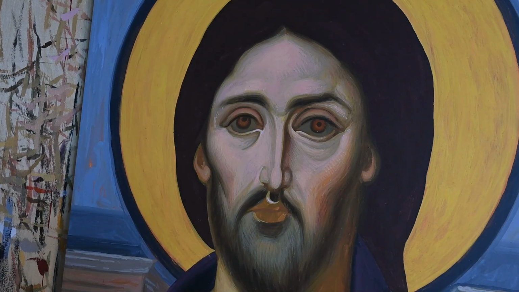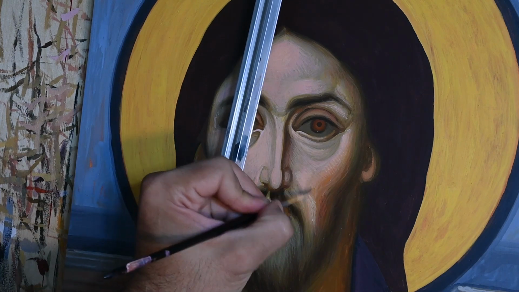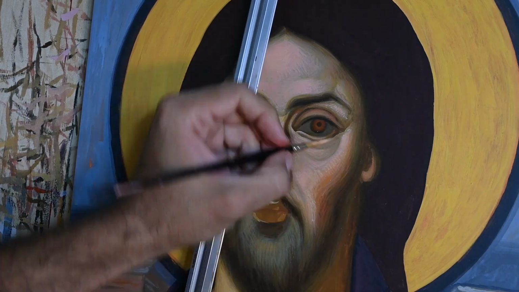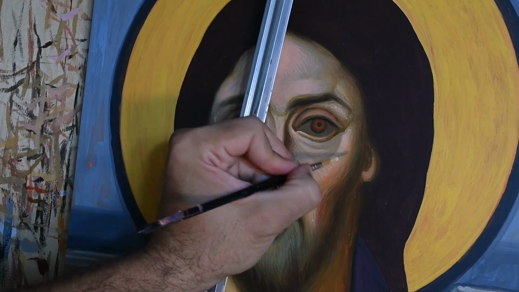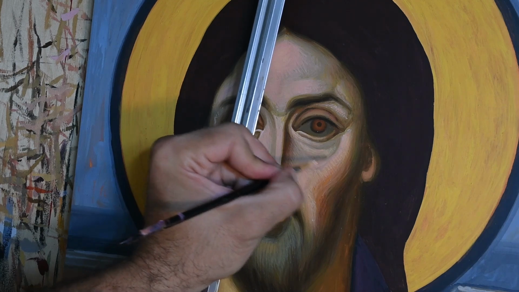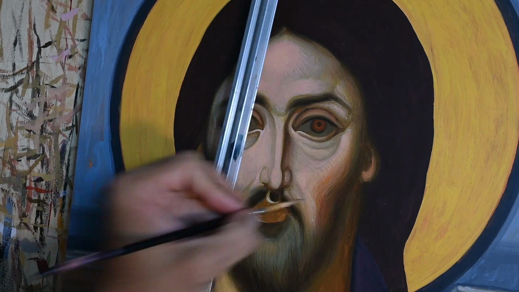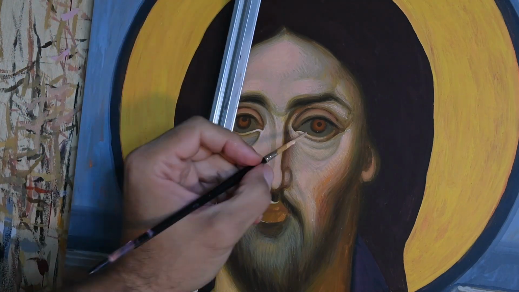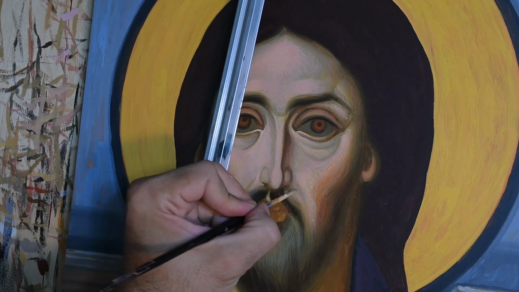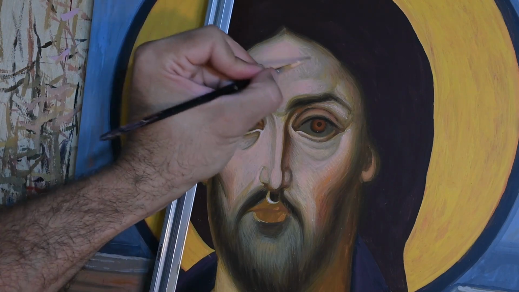And see here how my brush kind of imitates the wax, the beeswax, the encaustic technique. I don't want to smoothen everything. I really like having my brush strokes being visible like this on this study, just to imitate a little bit this technique of encaustic.